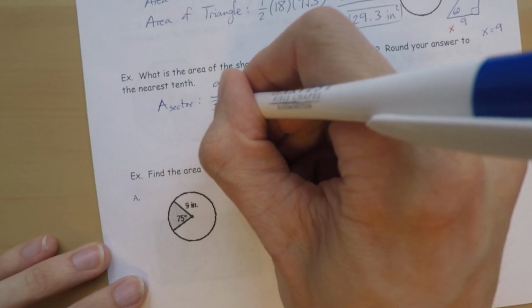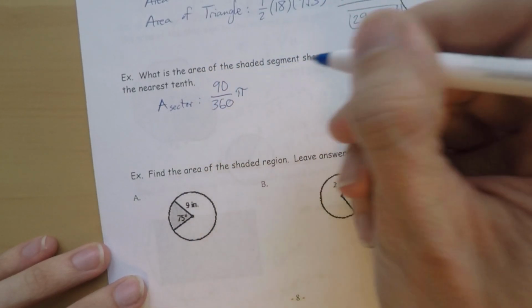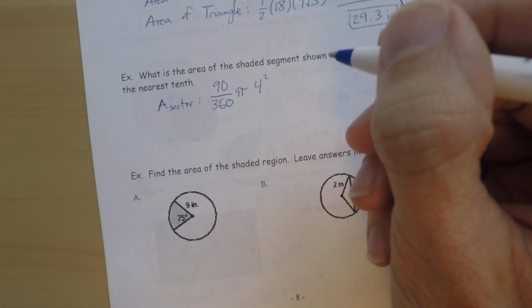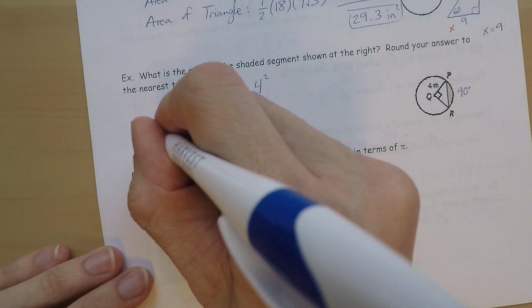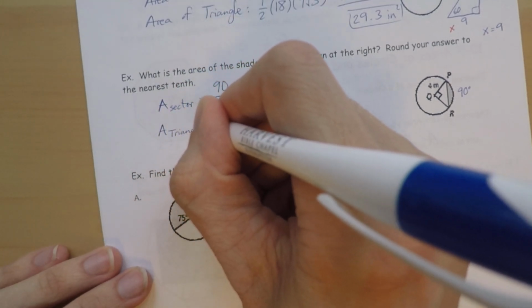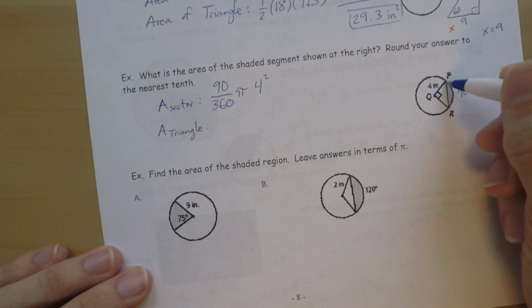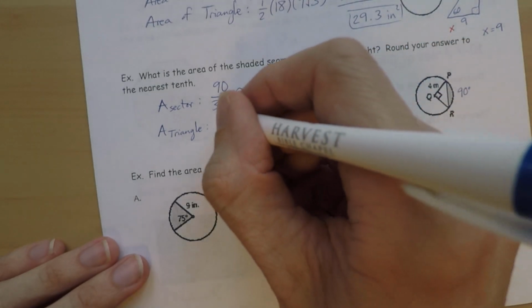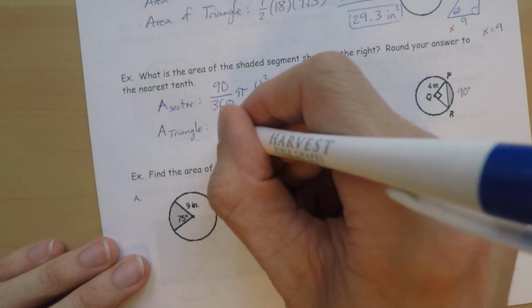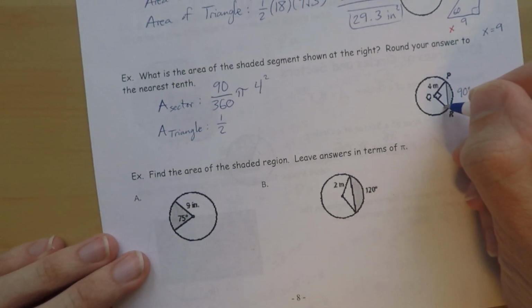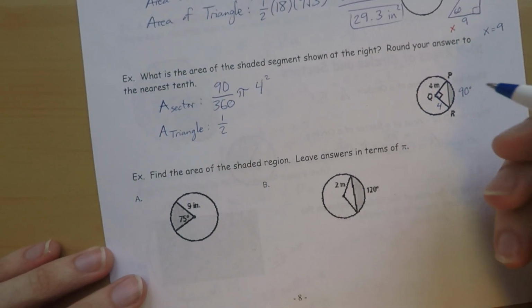So 90 over 360 times pi times my radius squared. My radius is 4, so 4 squared. We'll leave it at that for now. Then we're going to subtract off the area of my triangle, this piece, and that'll leave me with the area of my segment. The area of my triangle is 1/2 base times the height. We have both of these in this case. These are both radii, so they're the same length. All radii are the same length.